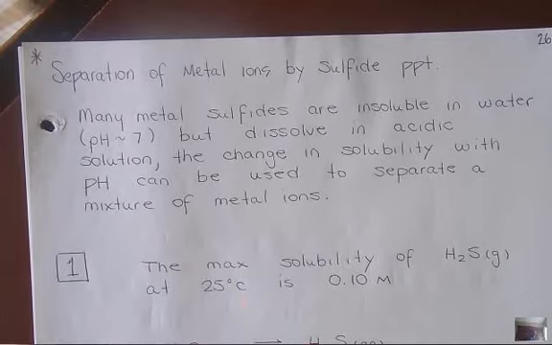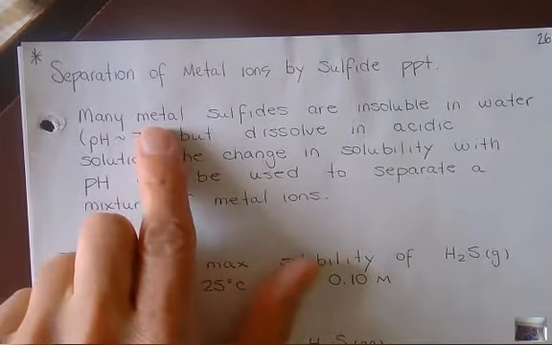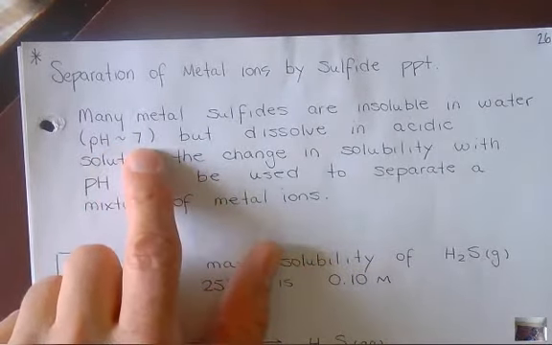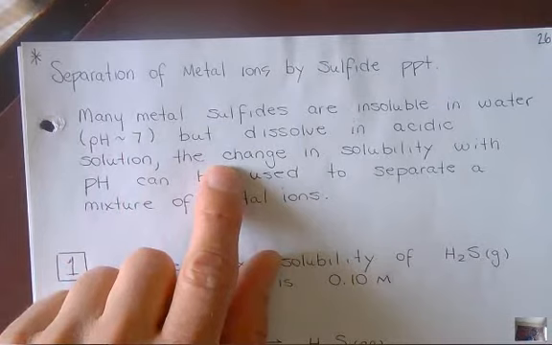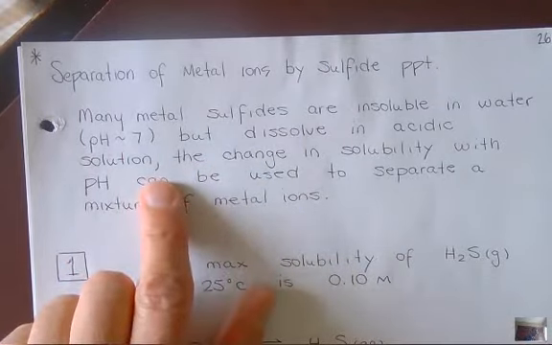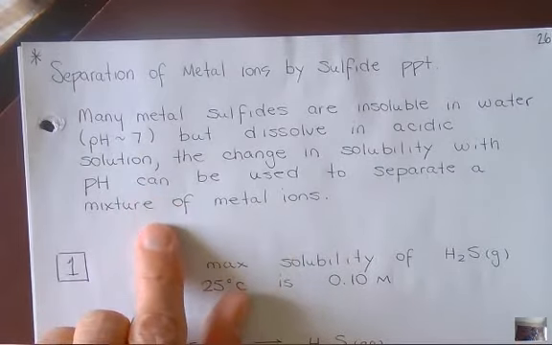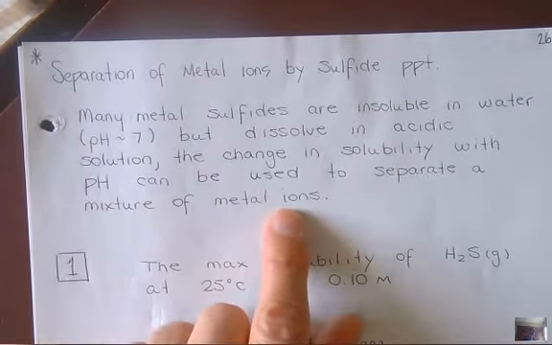Let me start reading this again. Many metal sulfides are insoluble in water at pH approximately 7, but dissolved in acidic solution, the changes in solubility with pH can be used to separate a mixture of metal ions.